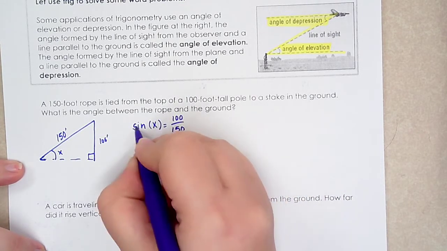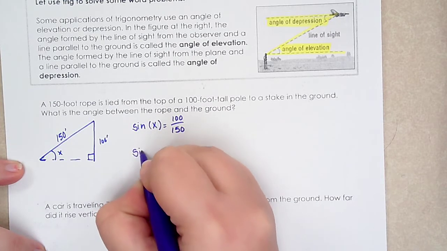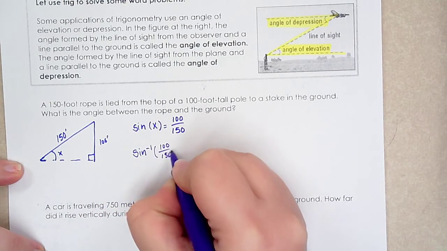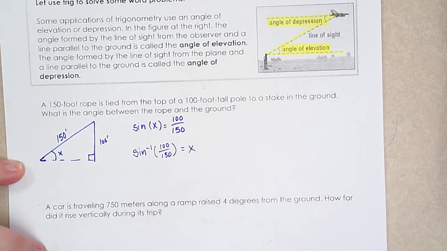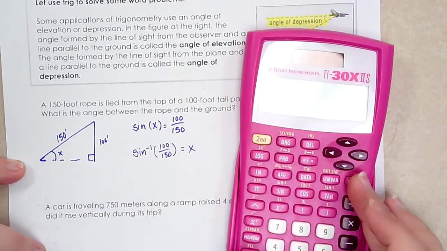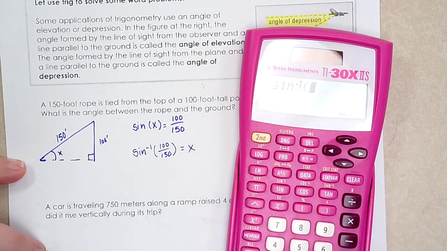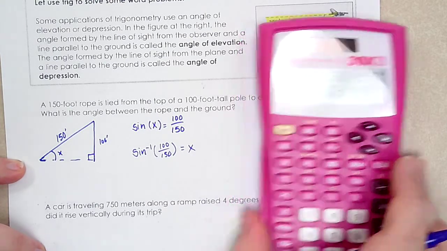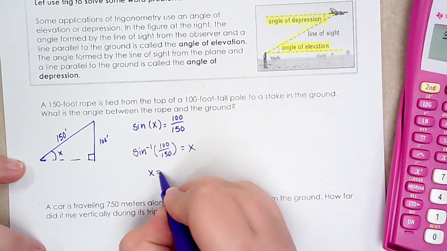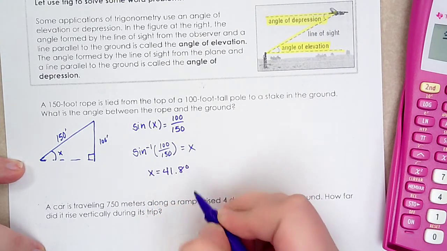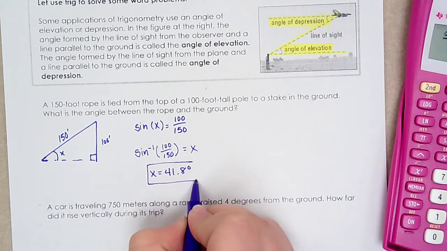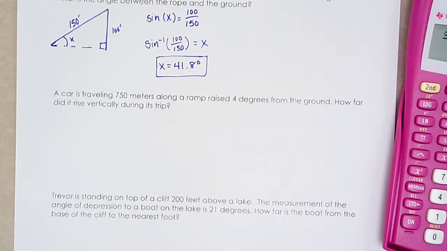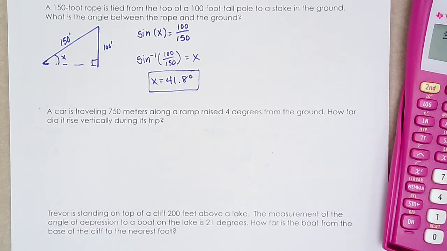I can go ahead and solve this by taking sine inverse 100 divided by 150 equals x. Use the button on my calculator. And I get 41.8 degrees. Just like that. Go ahead and see if you can set up the ratio for the next example.